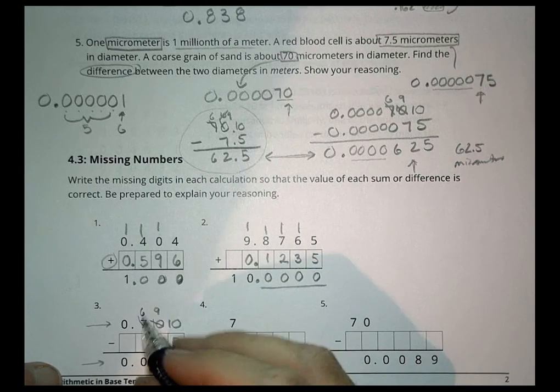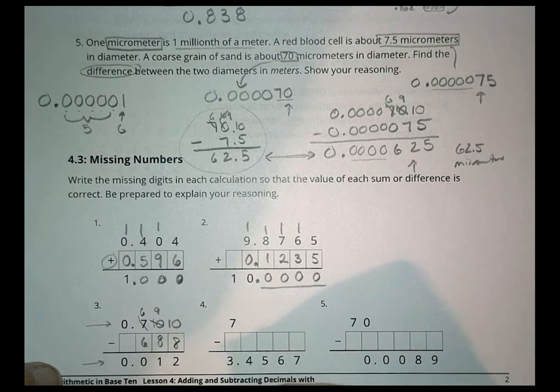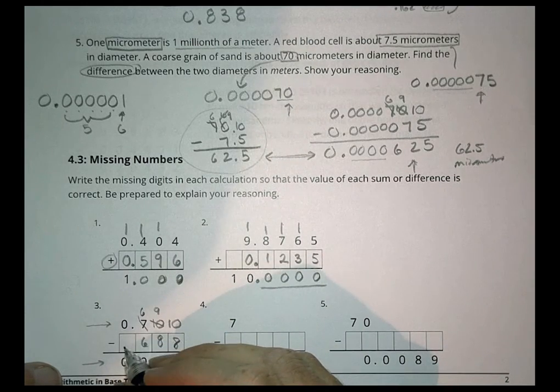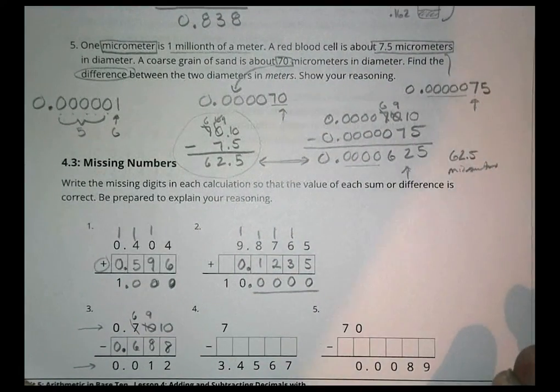Over here, 6 minus what gets you to 0? 6 minus 6 becomes 0. And 0 minus what becomes 0? 0 minus 0. Keep our decimal there. So we'd say 0.688 for that one.